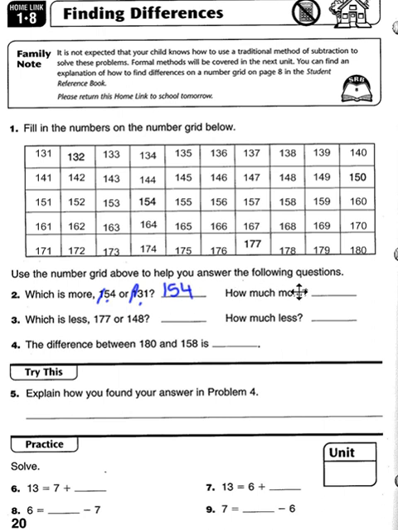The next question asks, how much more? They should start at 154, and since they're going to 131, they're counting down by tens: 10 and 20. So far it's 20 more. And then to get to 131, they count by ones, 1, 2, 3. It's actually 23 larger.